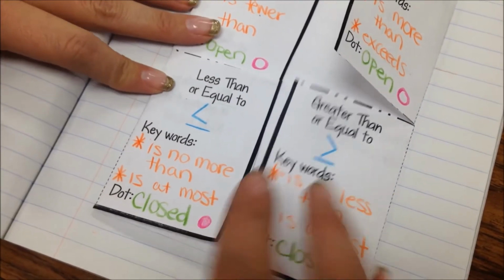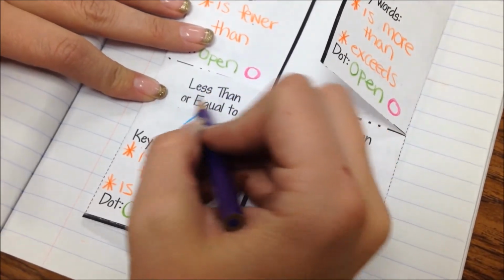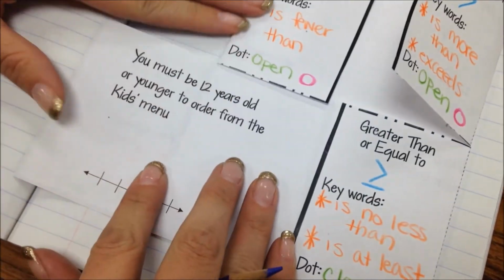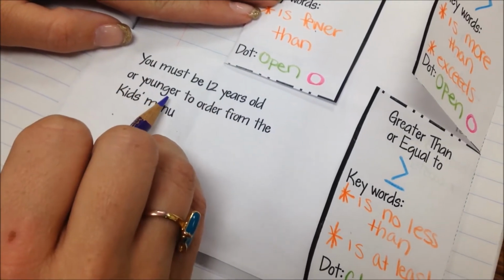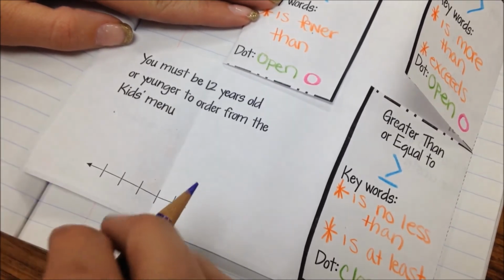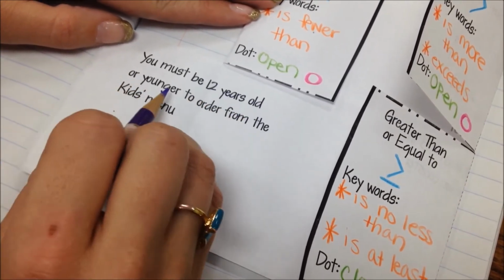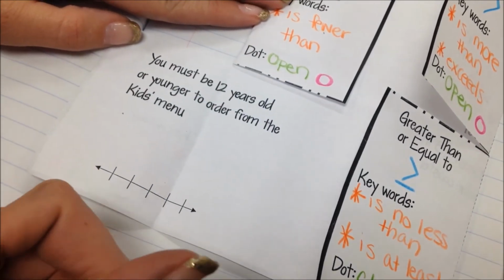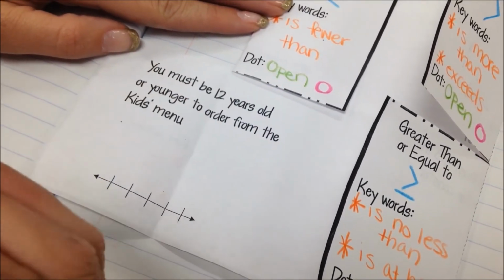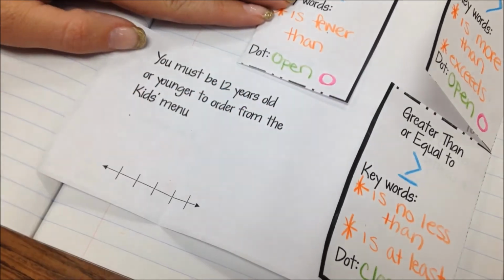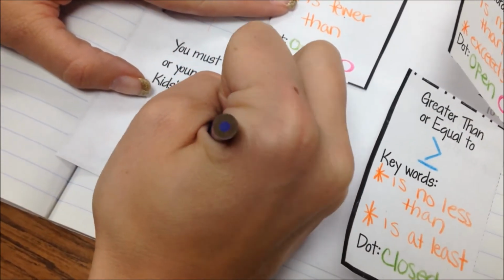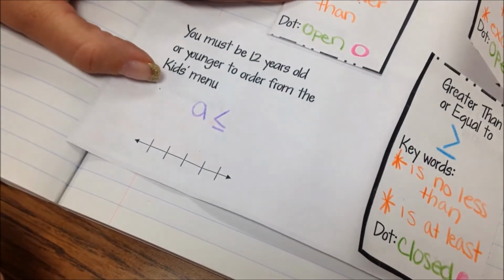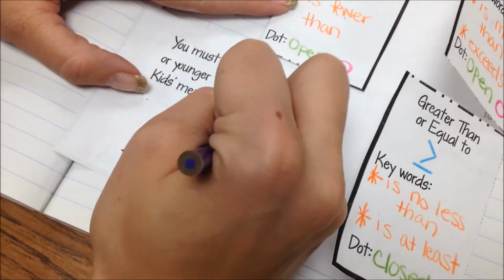Okay, so now we're going to talk about inequalities that have less than or equal to. So if I open this one up, my word problem says you must be 12 years old or younger to order from the kids menu. Since you have to be 12 years or younger, that means that you could be 12, you could be 11, you could be 10. It's anything 12 or less. So again, I'm going to create a variable. You can use X, but I'm going to use A for age. And my age has to be less than or equal to, remember our symbol, less than or equal to 12.